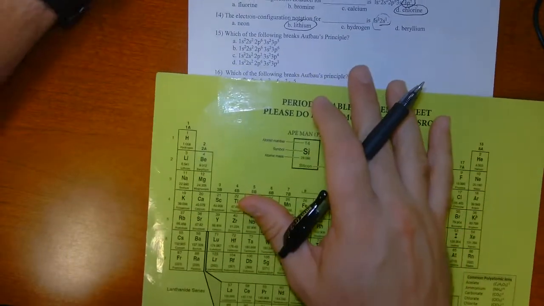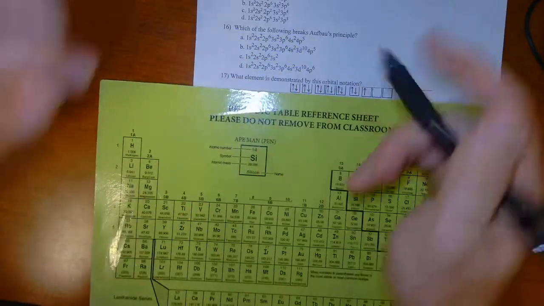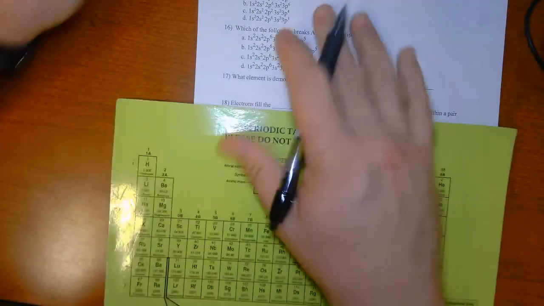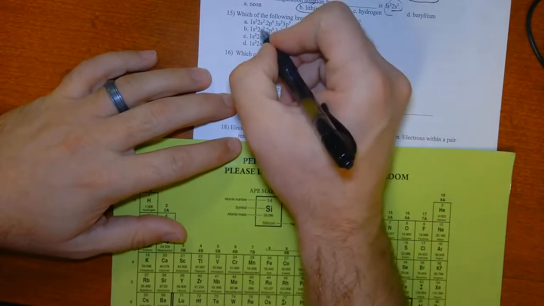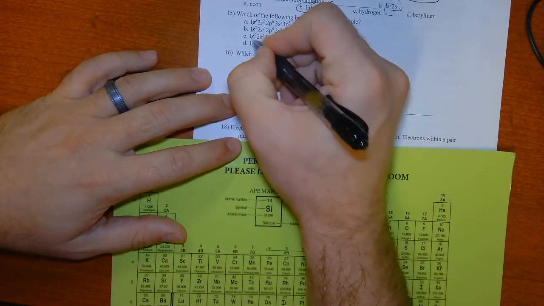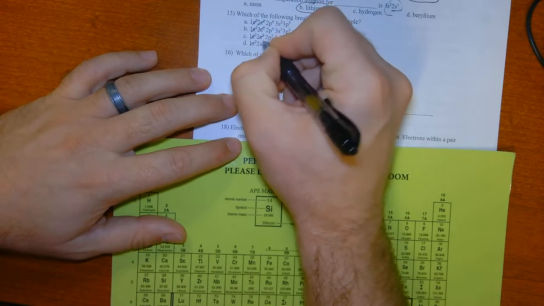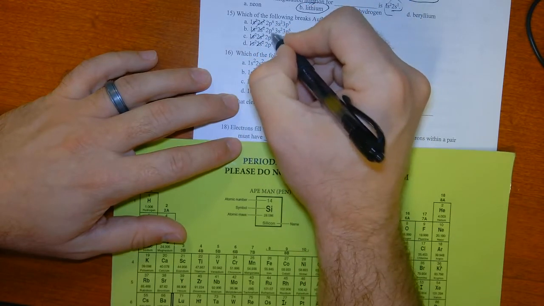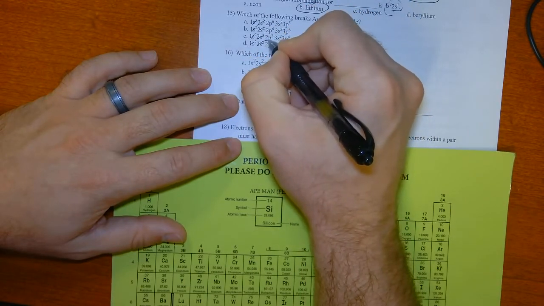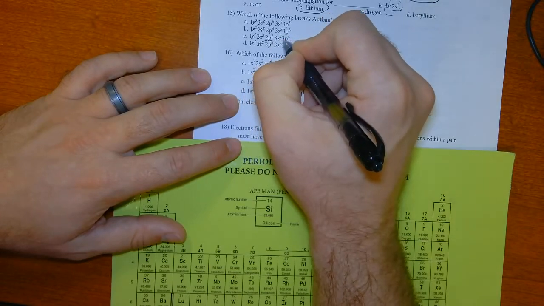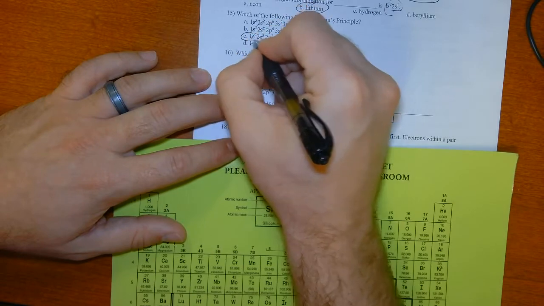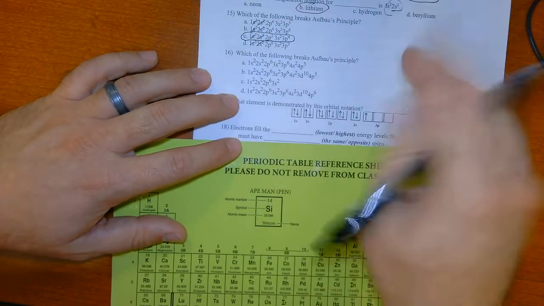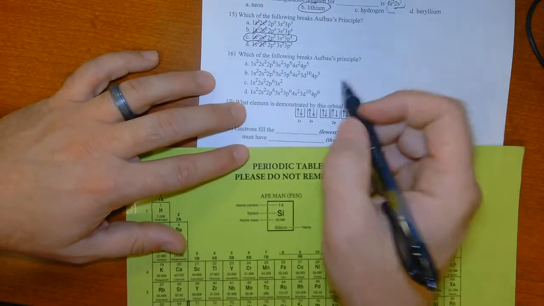Which of the following breaks Aufbau's principle? Aufbau's principle is that you need to fill lower levels before the higher levels. So 1s2 is good for all of them. 2s2 is good for all of them. Notice how this is 2p2, and then we went on to fill in these other ones. That breaks the rule of filling the lower ones before getting to the higher ones, so C is your answer.